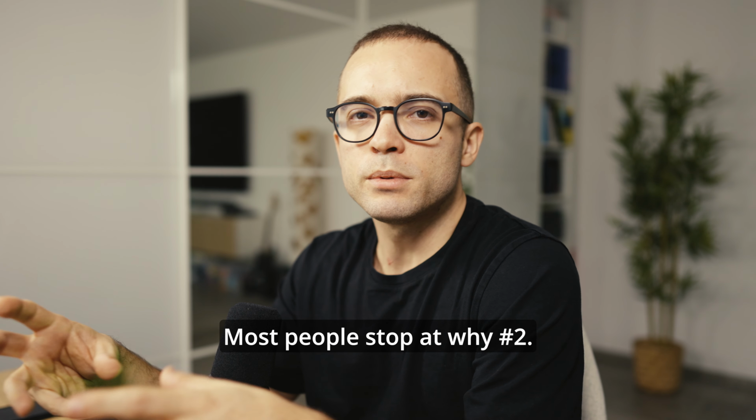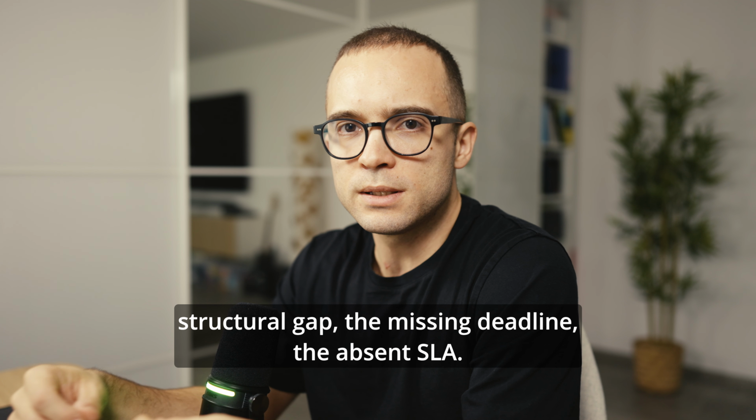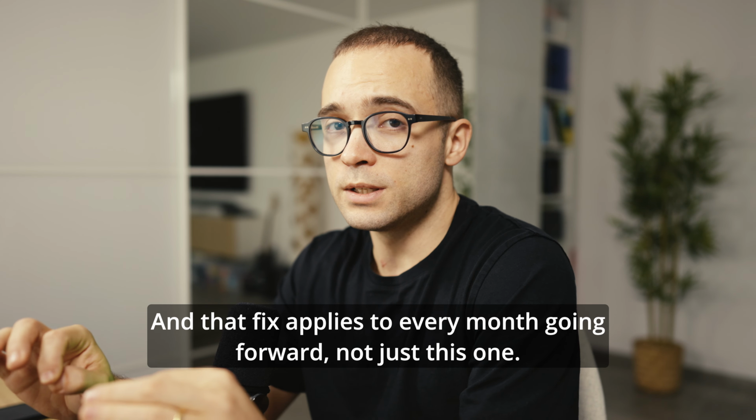Most people stop at why number 2. The procurement team was late. Why? Too many open items? Good. Now you have a reason. But the reason isn't a fix. Push to level 4 or 5 and you find the structural gap, the missing deadline, the absent SLA. That's where the fix lives. And that fix applies to every month going forward, not just this one.